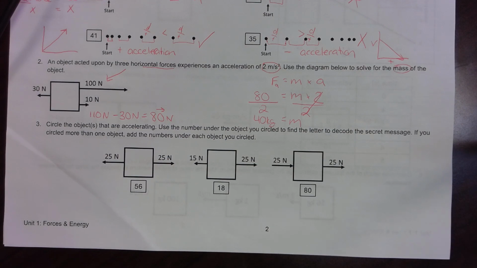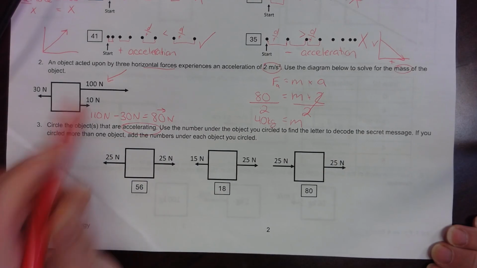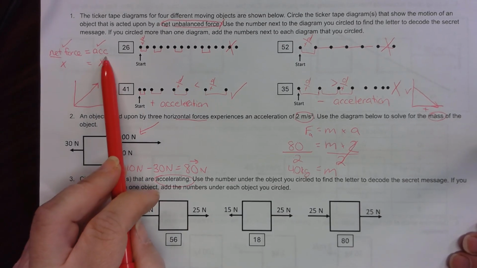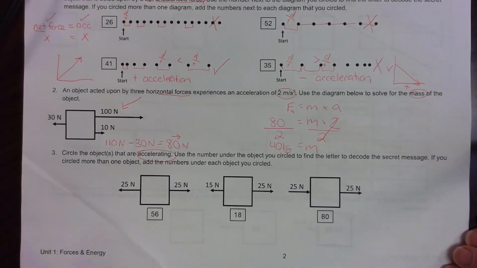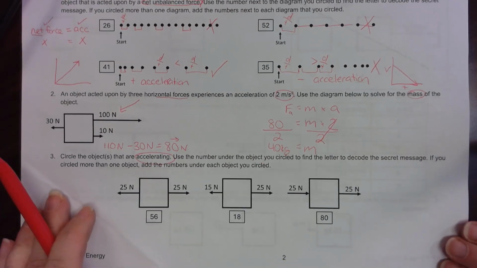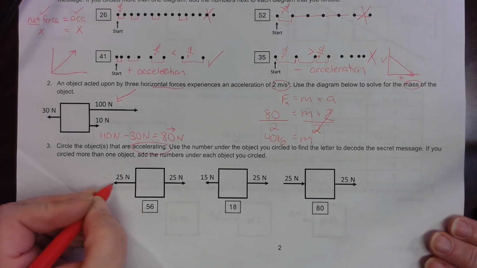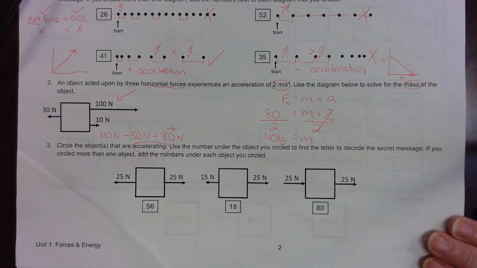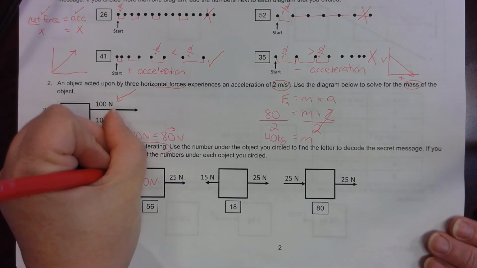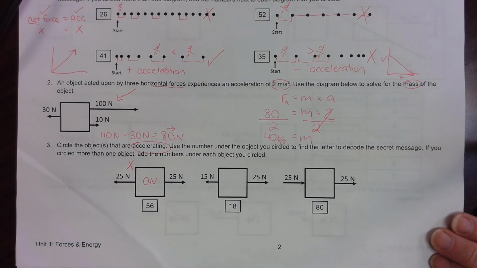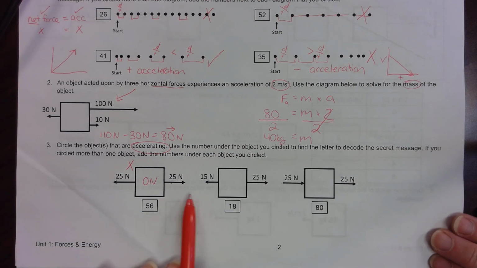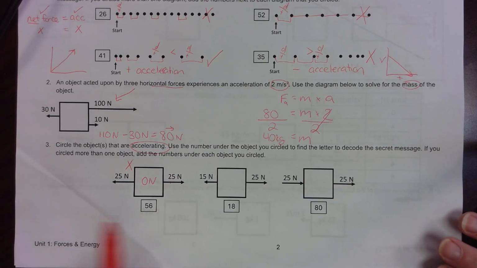In this one, this is still applying force equals mass times acceleration. It says circle the objects that are accelerating. Remember that for something to be accelerating, it must have a net force acting on it. Something has to be pushing it or pulling it to change its speed. So in this case, 25 newtons to the left minus 25 newtons to the right, 0 newtons. This one is not being acted upon by an outside force, by a net force. Net meaning, right, in total. It's going to either stay still or keep moving at the speed it already is.